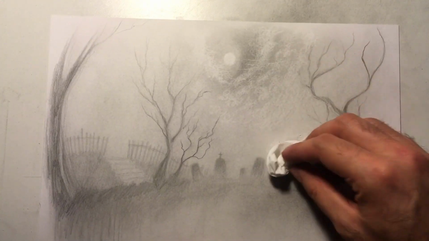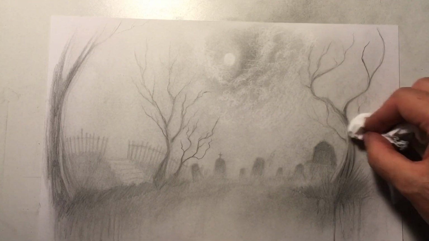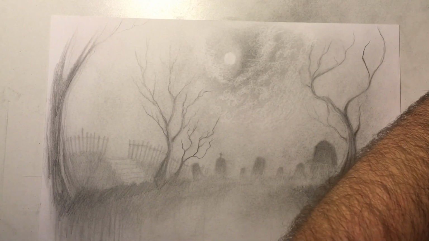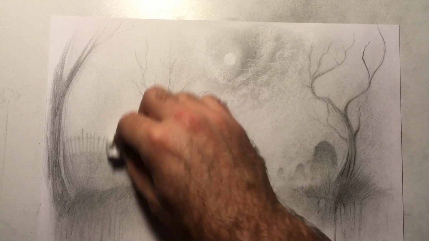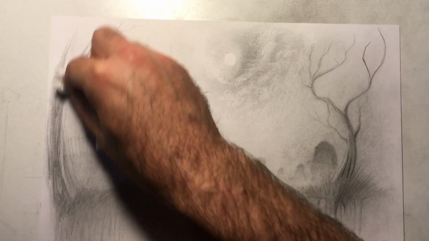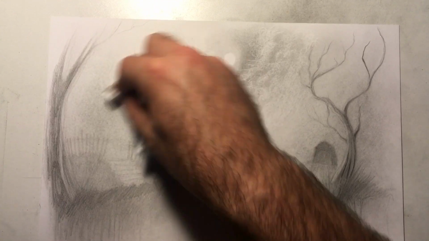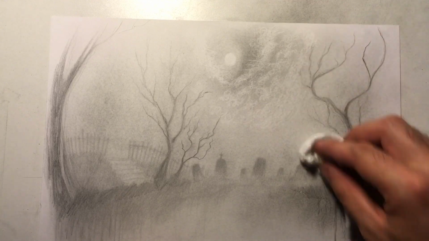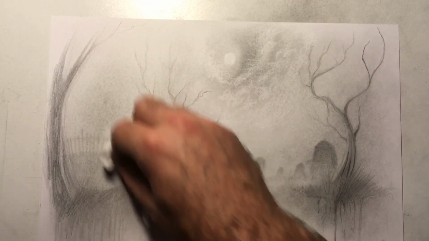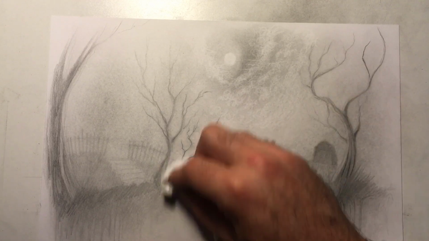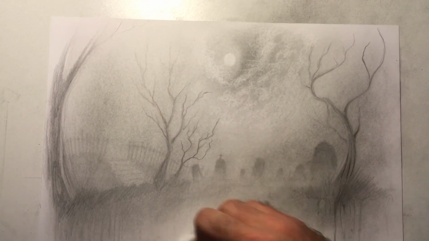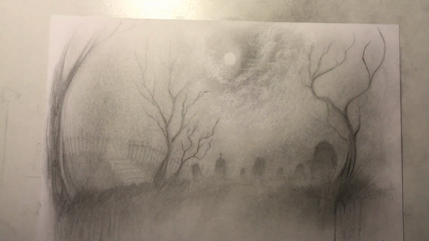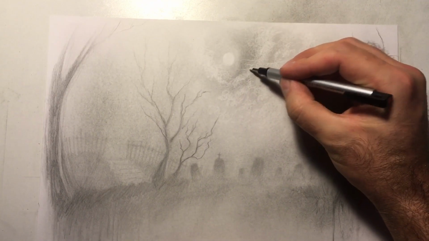I'm going to add some more of those mid-tones down here. And the reason why is we're going to create some mist here in a little bit. So it'll help us with some of that depth. Also, if you notice, it'll create some of that depth when we're looking at the clouds here too. Again, I'm going to come in.